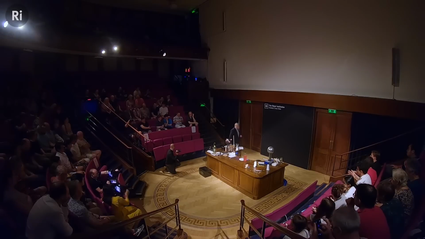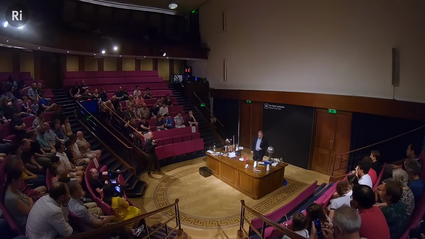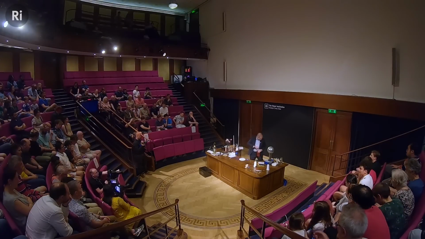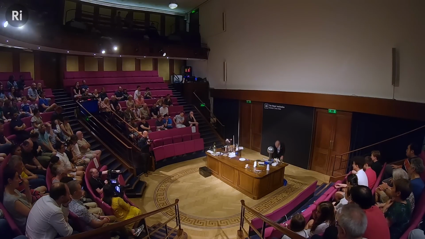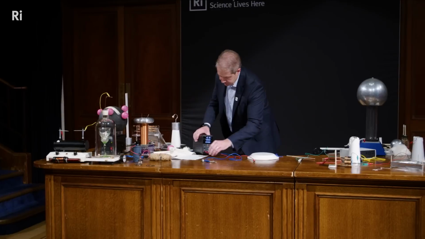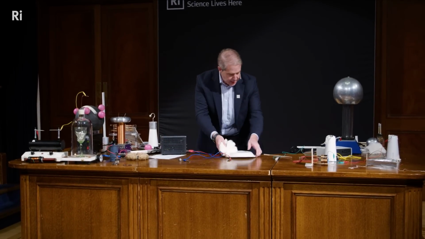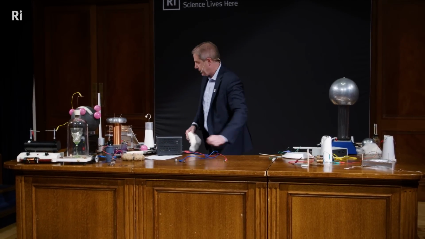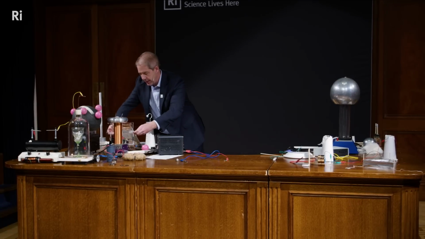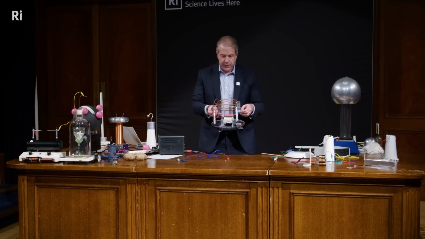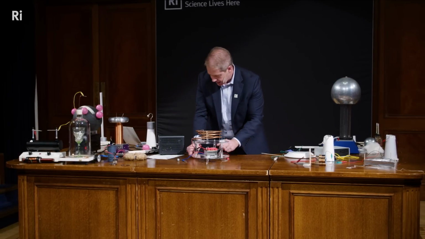Now, there's one more plasma that I would like to share with you. And it is a very special plasma. So I have here an apparatus that my students made.